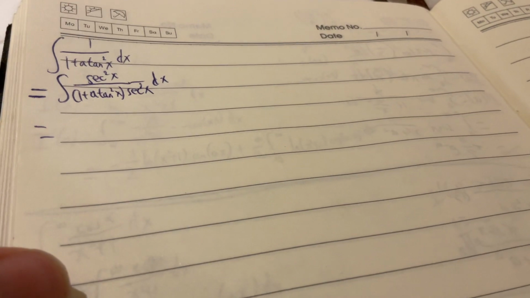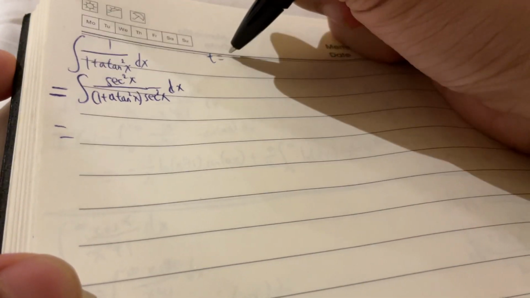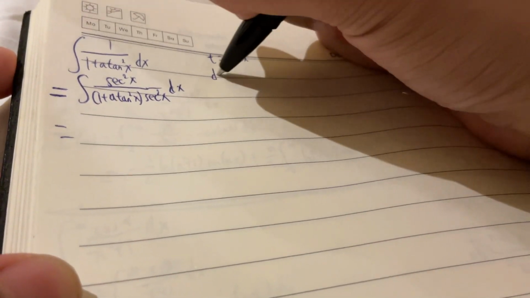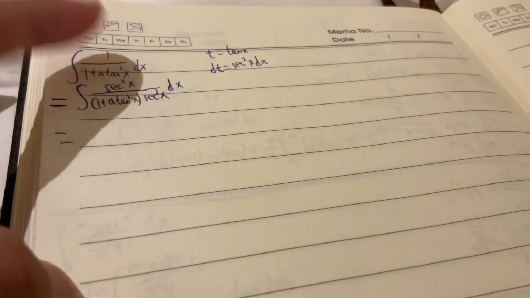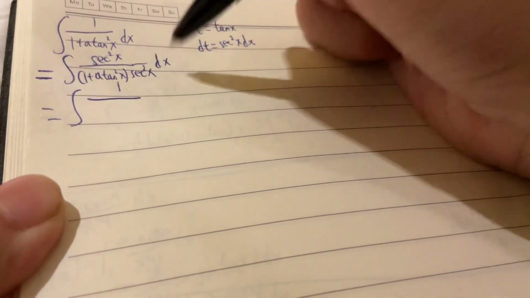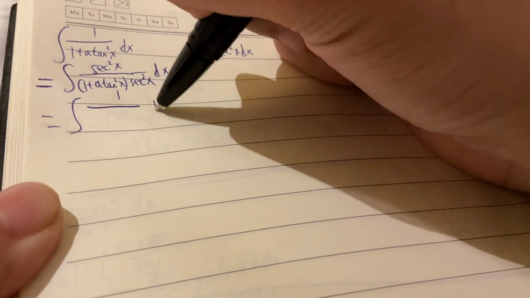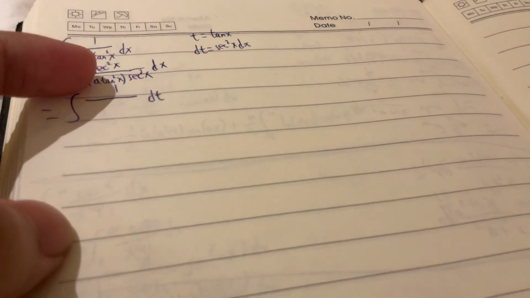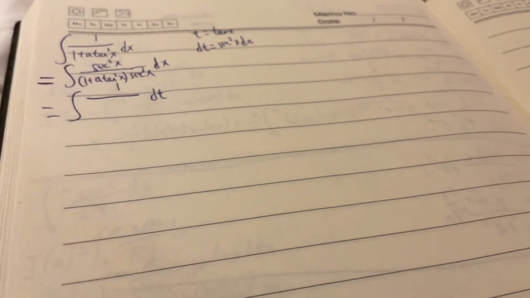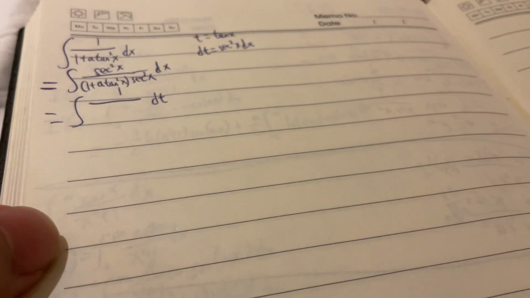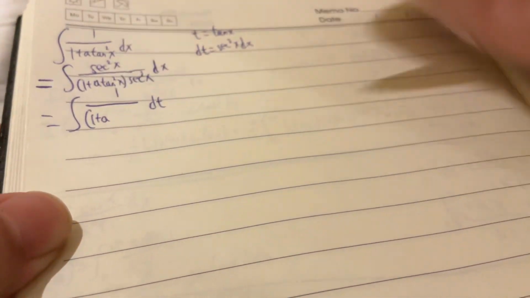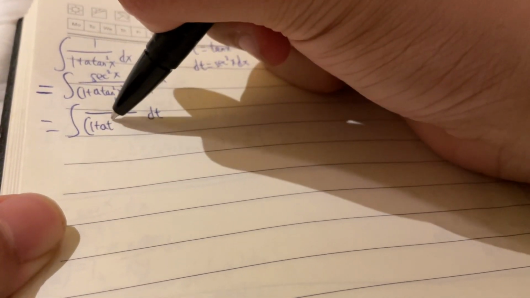So we can let our t be equal to tangent x, right? And then our dt is equal to secant square x dx. And the top, we just get our dt on the top. So you get 1 over 1 times dt, right? dt over that is equal to 1 times dt. Yes. 1 over this and 1 times dt. They are totally the same. And then 1 plus a, and then tangent x is equal to t, squared.